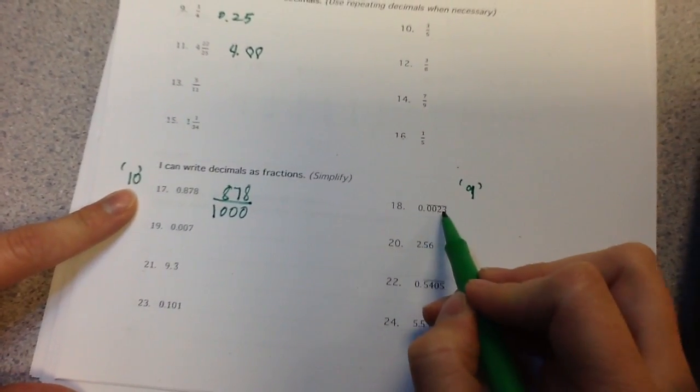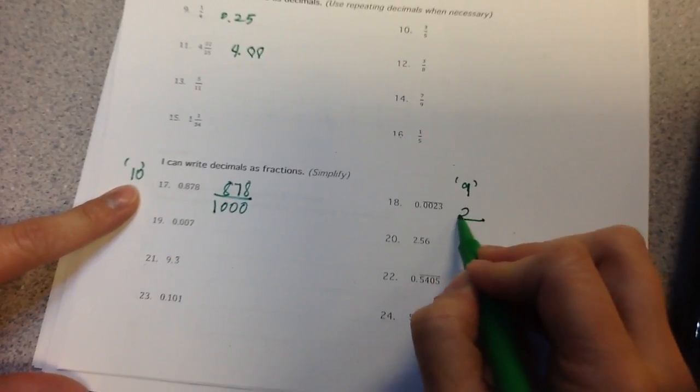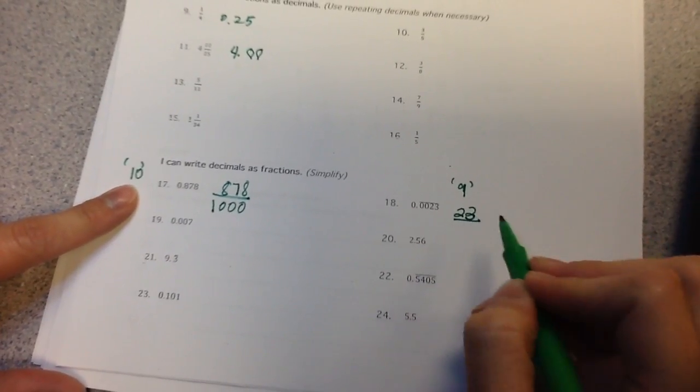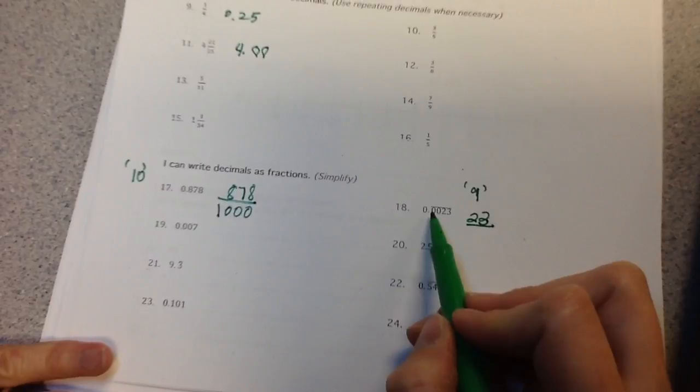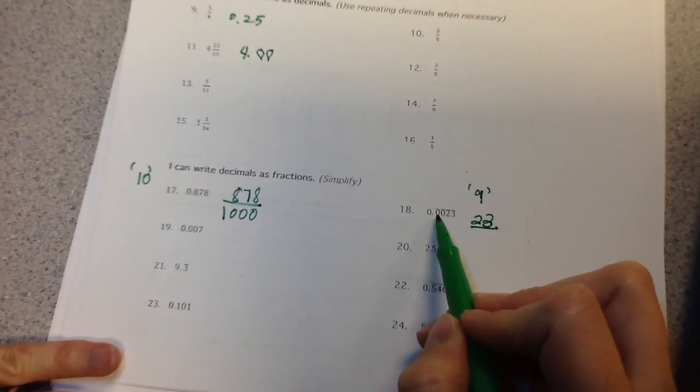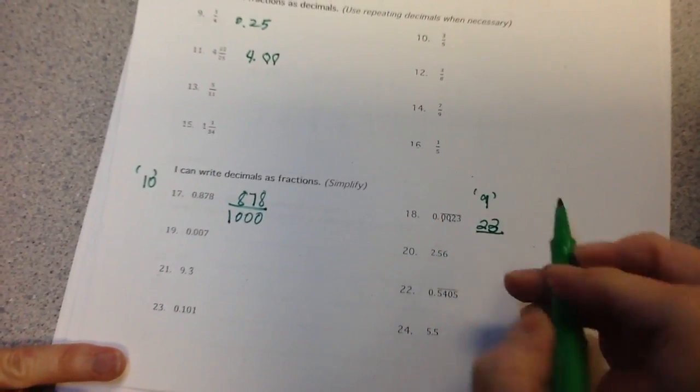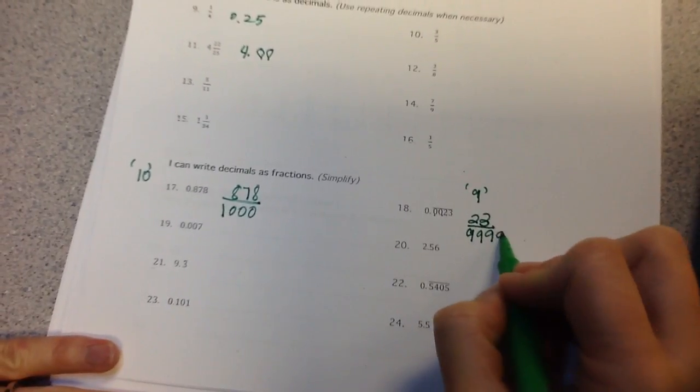We put the number that's after the decimal on top of our fraction, so 23, and then we count how many numbers are after the decimal. Zeros are numbers, and they count as well. So 1, 2, 3, 4 numbers, so 1, 2, 3, 4.